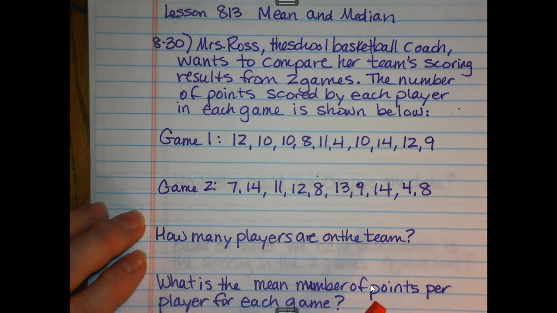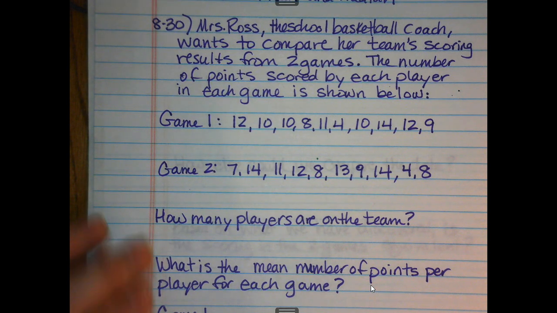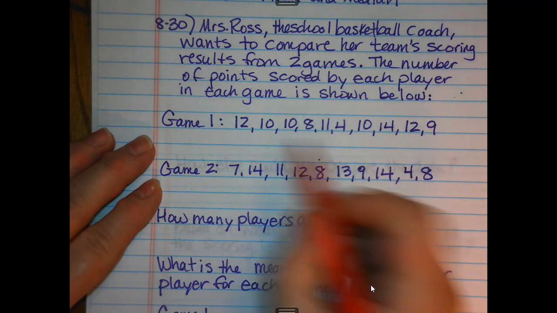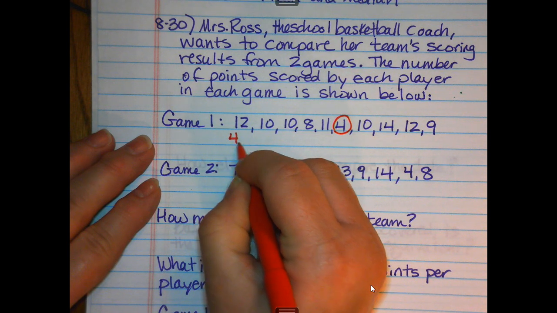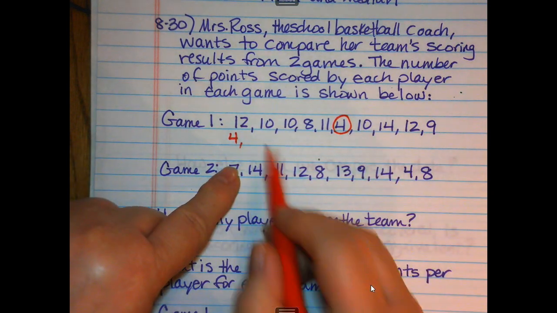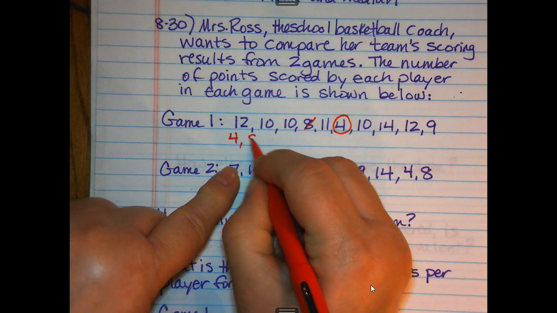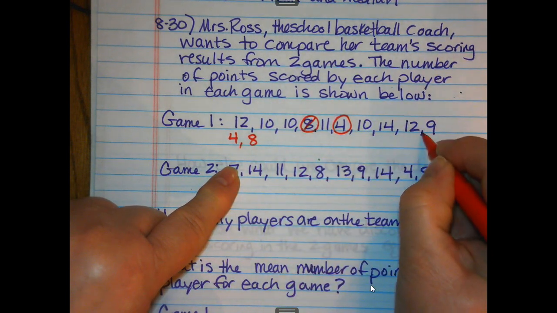Anytime that I have a set of data, the first thing that I automatically think about doing is putting things in sequential order. So I'm going to scan across here, and I see that 4 is my lowest number in this game. And then scanning across, the next smallest number is 8. And I've got 9.